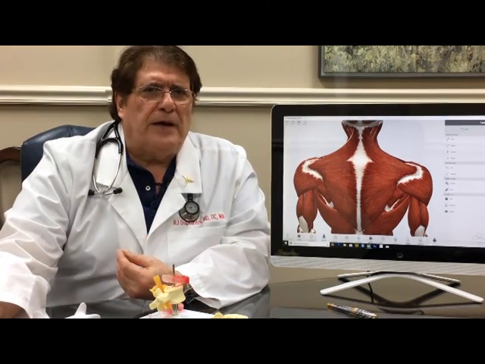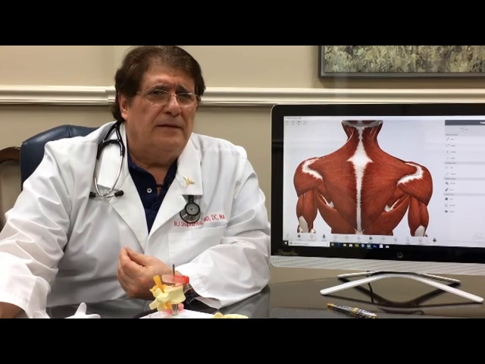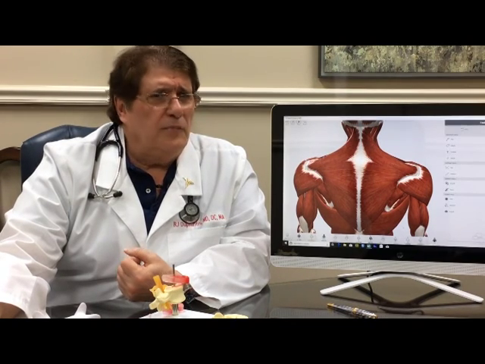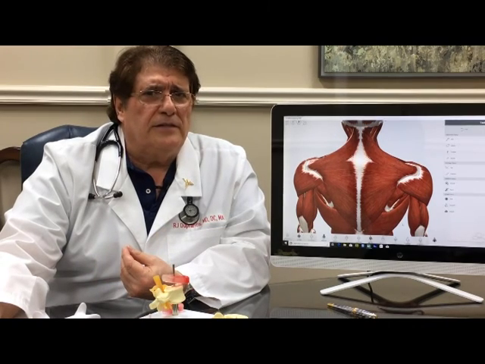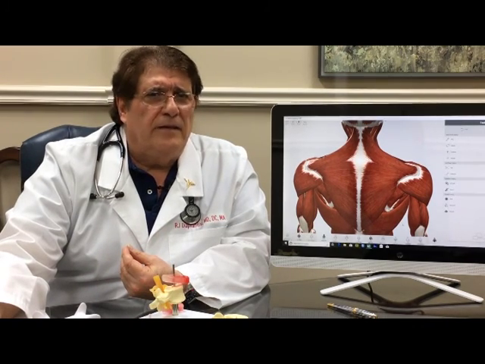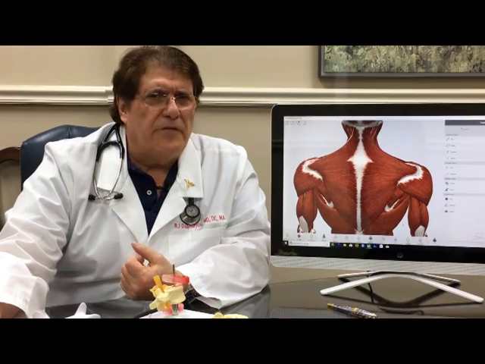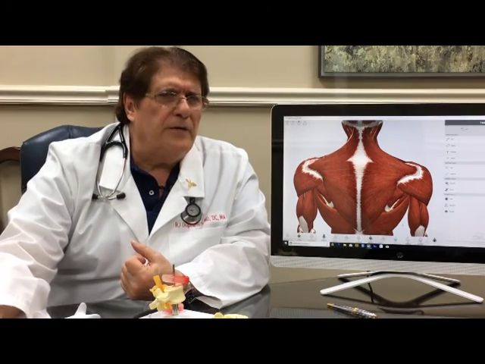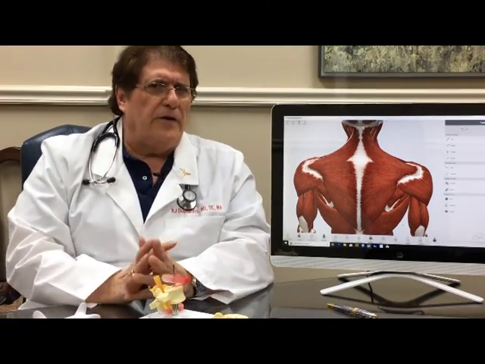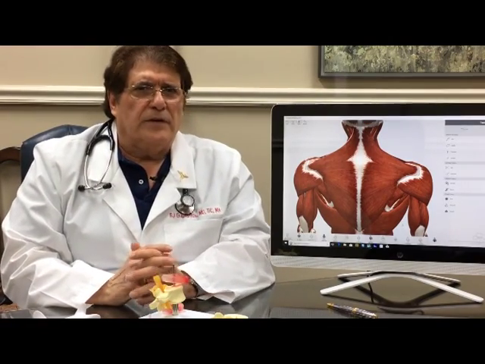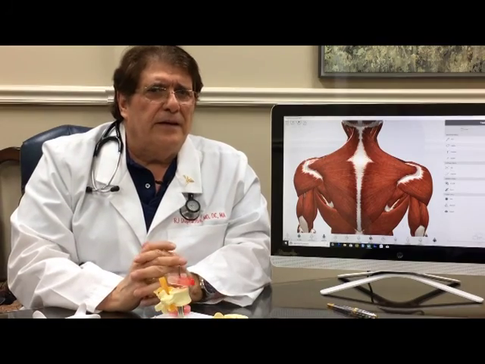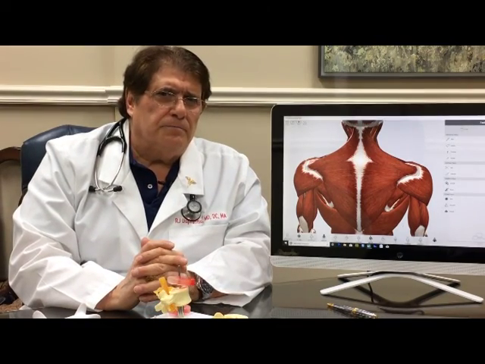There are many different types of arthritis that take place in the thoracic spine. One of them, I already mentioned, is osteoarthritis, which is from age, wear and tear of the bones of the thoracic spine. But also another form of arthritis can occur in the thoracic spine called rheumatoid arthritis, which is an autoimmune condition. It can occur in the thoracic spine.